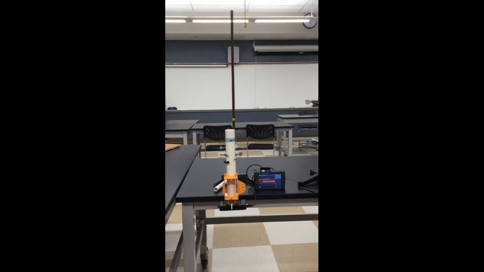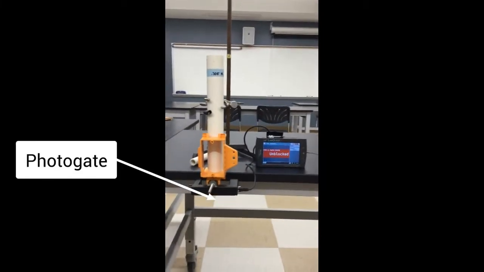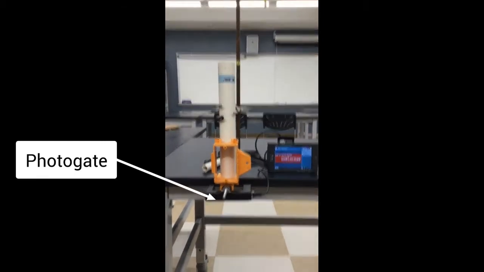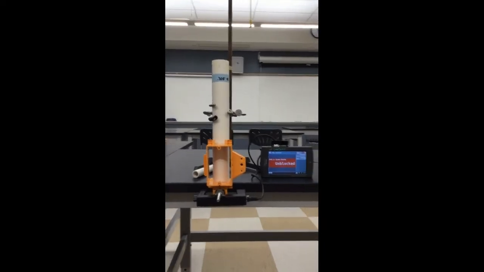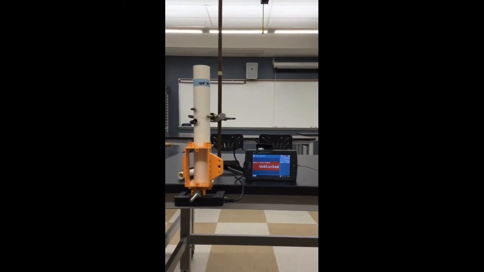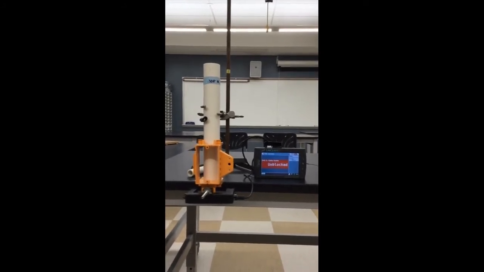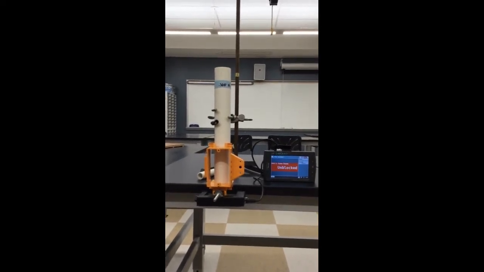Let's take a look at the equipment. Each setup consists of a tube of varying length and a holder for the photogate. And then the photogate is connected to the LabQuest. So you can see right there that the LabQuest currently reads unblocked. So it's an instrument that's going to read the velocity for us of a tube that will be dropped through the larger tube.